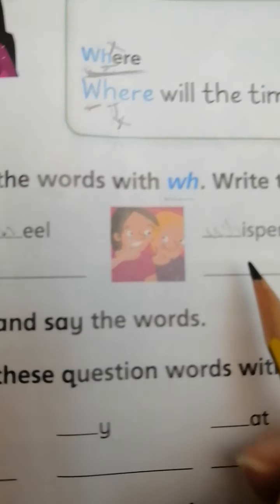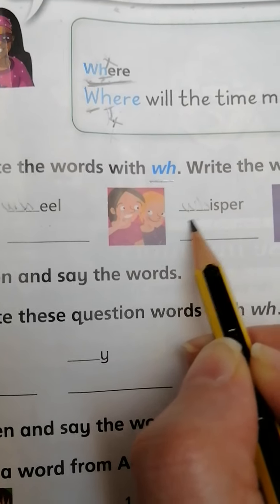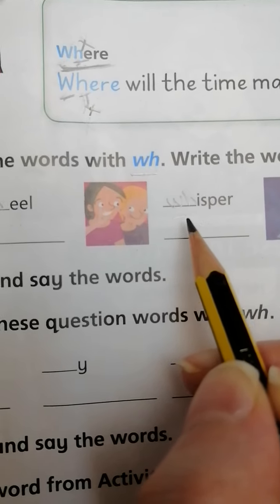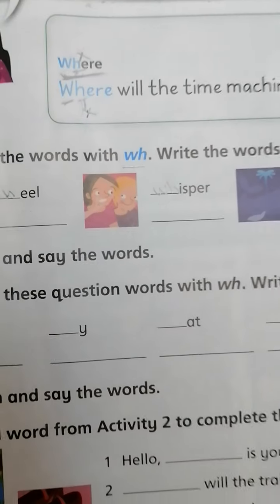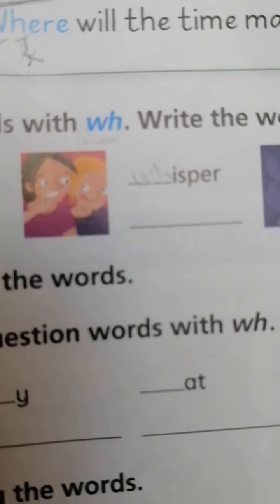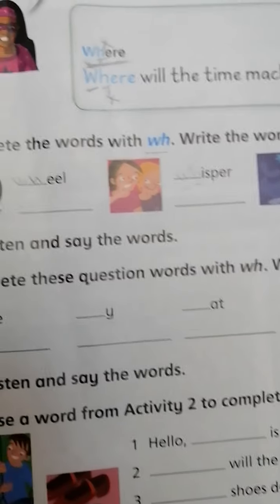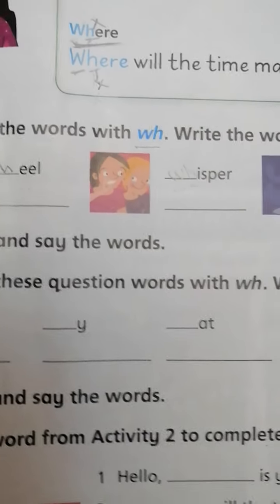We pronounce the letter W, but we don't pronounce the letter H because it is silent. Whisper. يهمس.